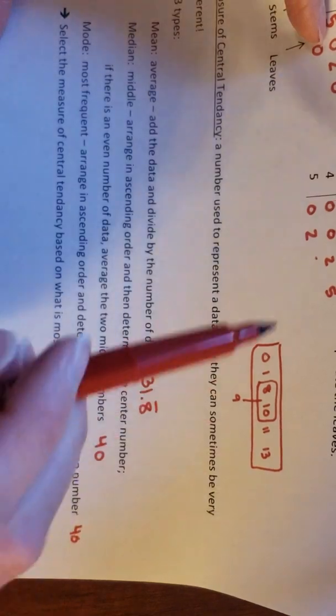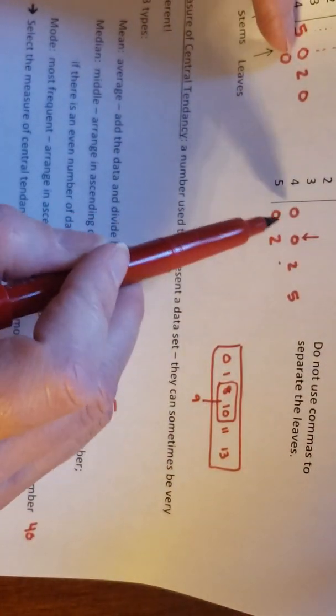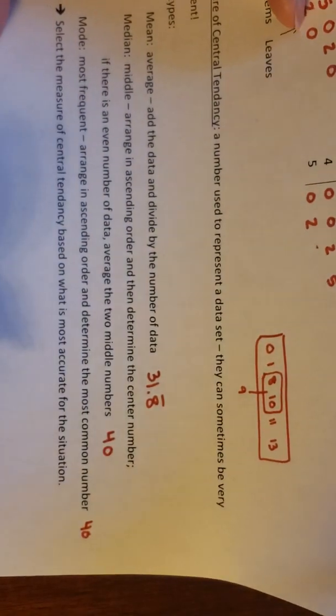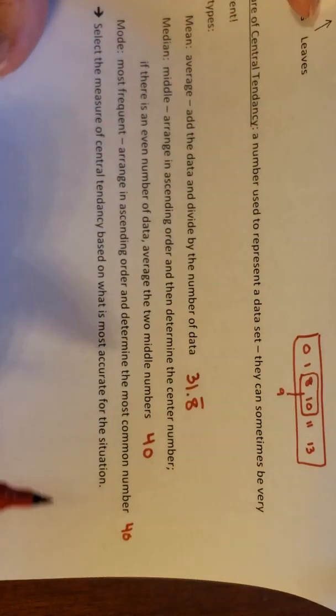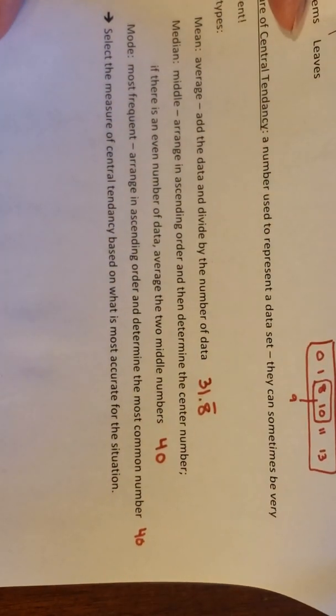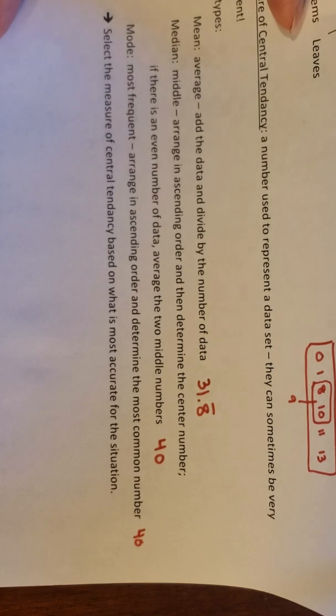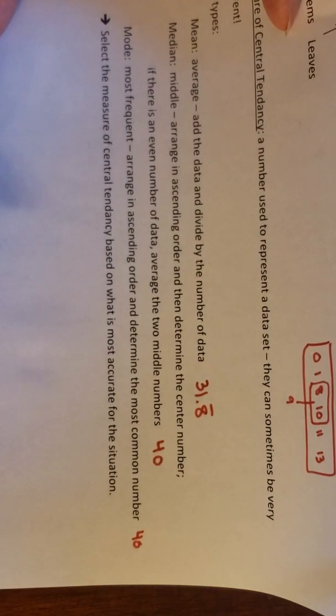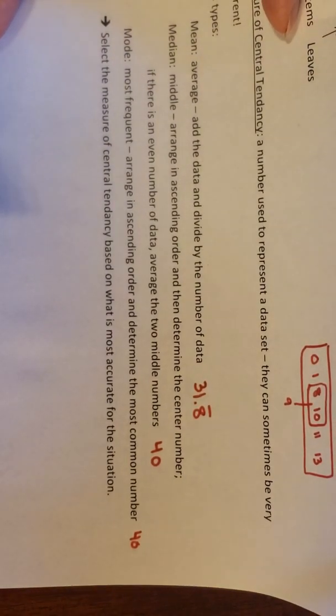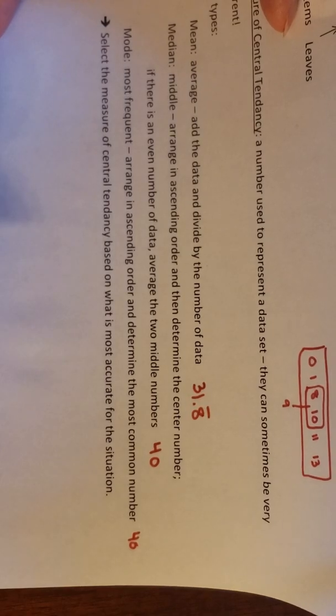Now what happens if I had 2 of them? So let's say instead of 50, this number was 52, then I would list both of them side by side. So you will want to select the measure of central tendency that you think is the most fair or the most accurate for the information that you're trying to communicate to your people. Okay. All right. So let's talk about some practice that you can do.